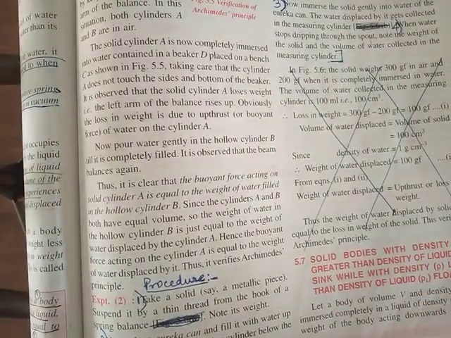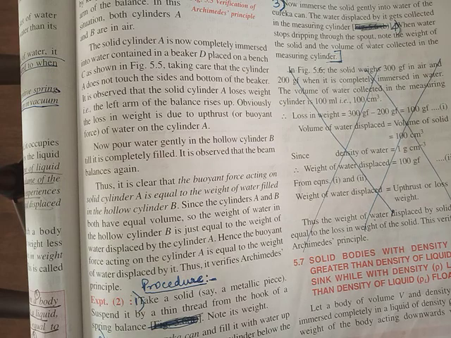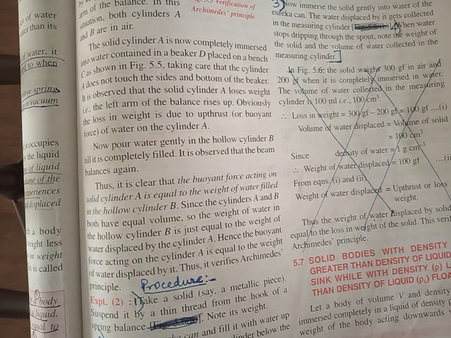So with this, A part gets over. We'll be doing the numericals during the Zoom class. Thank you, children.